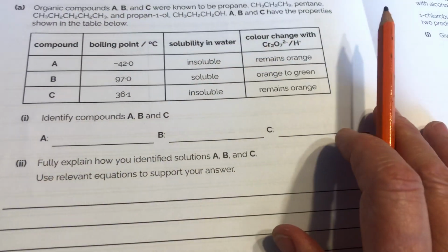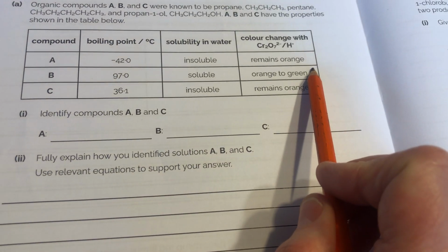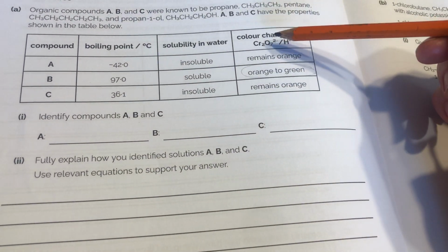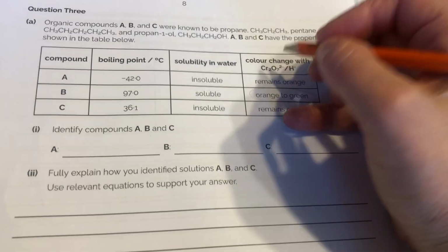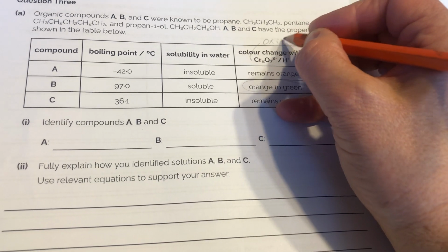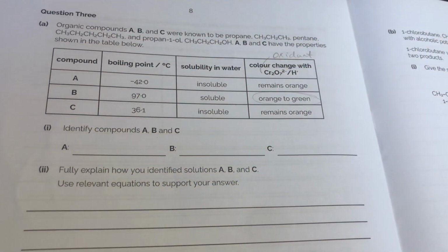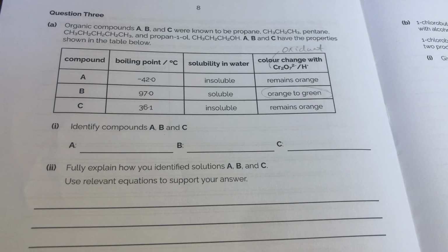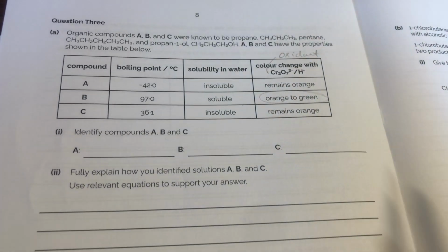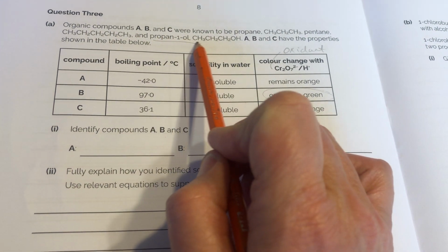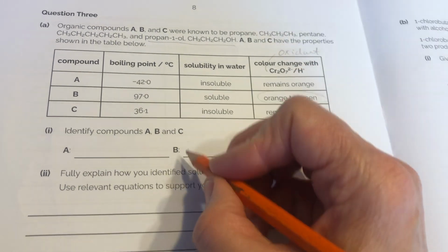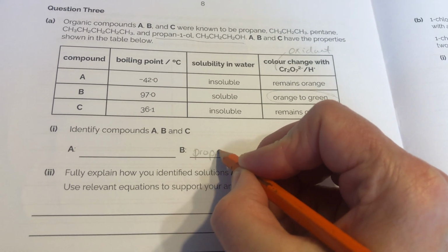So the easiest one that most people got first was using the colour change. So if something changes colour with dichromate, this is an oxidant. So it oxidizes things, and we should know that it oxidizes alcohols only. So one of our substances only is an alcohol. So B is going to be propan-1-ol.